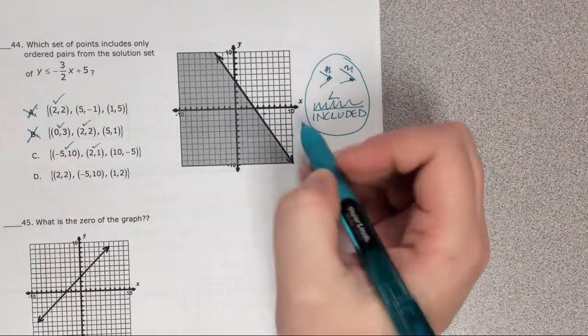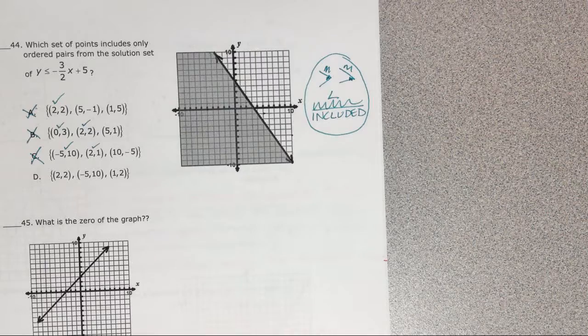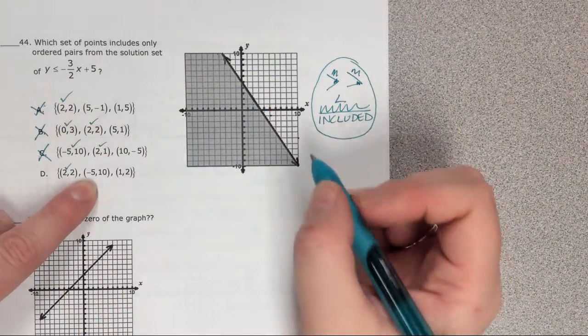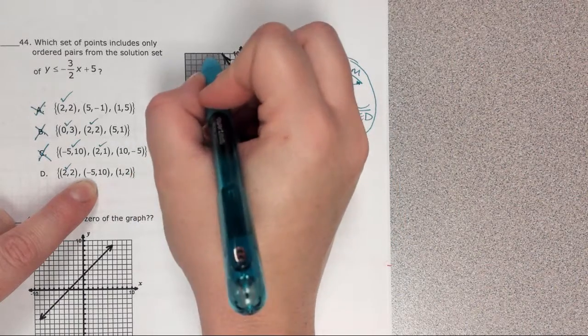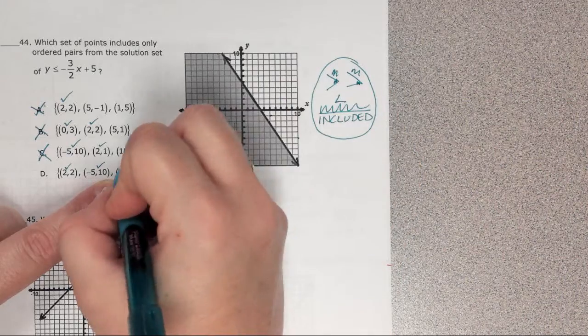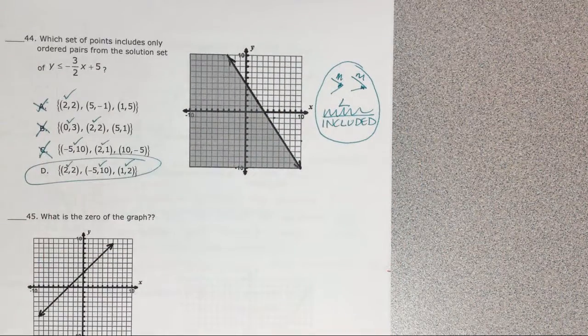Is that in the shaded area? Nope. Hopefully D has all the right values. (2, 2) is in the shaded area. (-5, 10) is in the shaded area. (1, 2) is in the shaded area. So all three are in my solution.